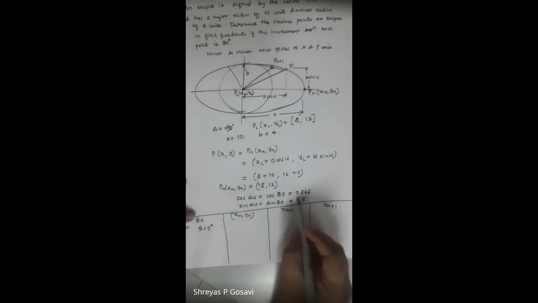So for u equal to 0, the coordinates xn and yn are 18 and 12.